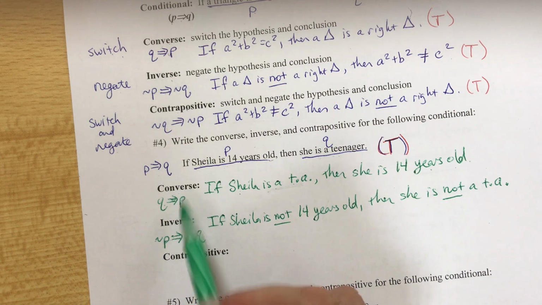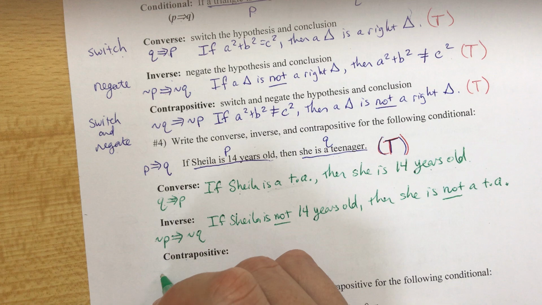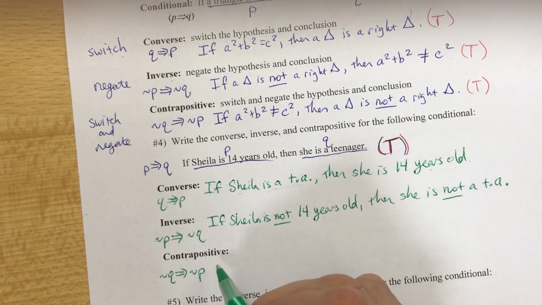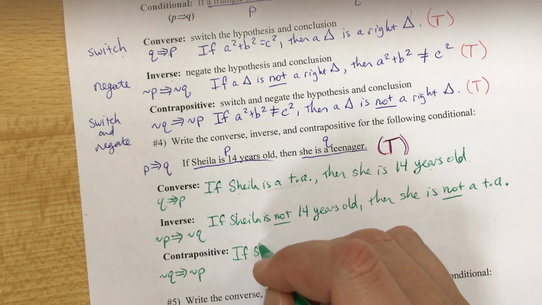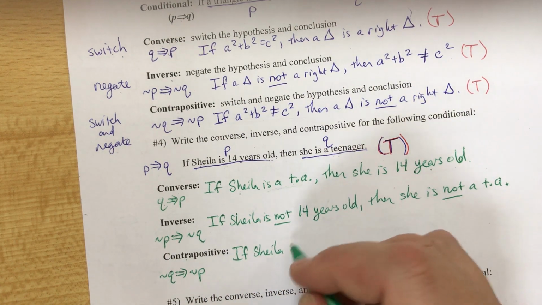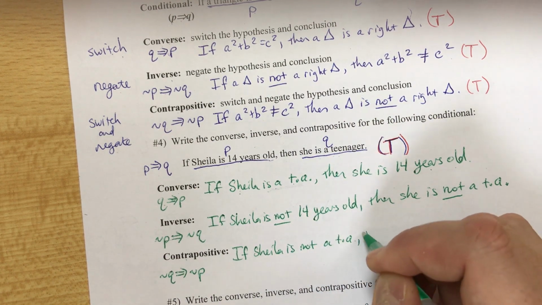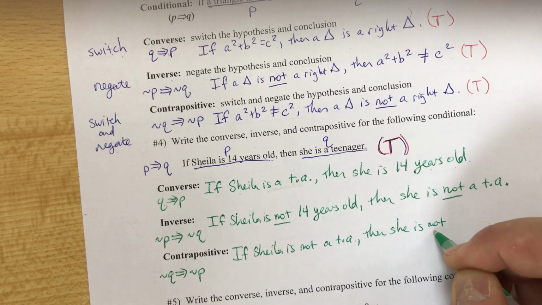Contrapositive: converse, inverse, contrapositive. Switch, negate, switch and negate. Okay, so we're going to say not Q. If, I'll put Sheila first again, if Sheila is not a teenager, then she is not 14 years old.